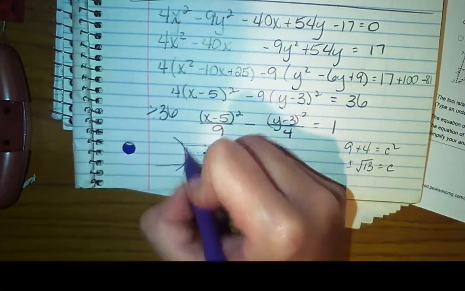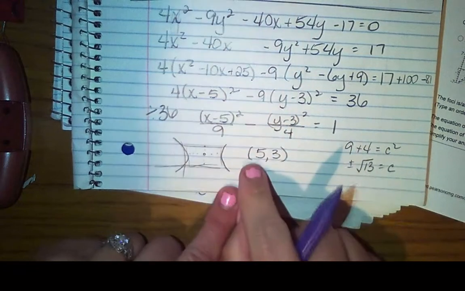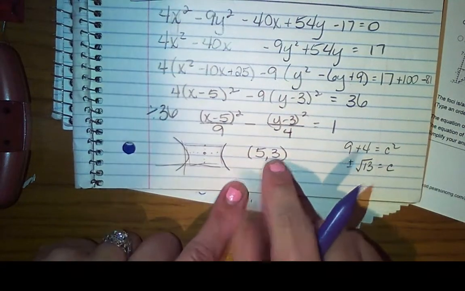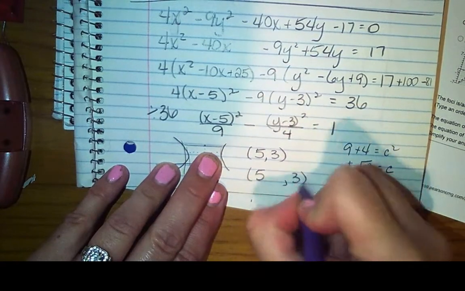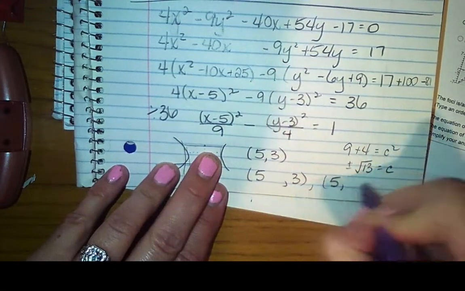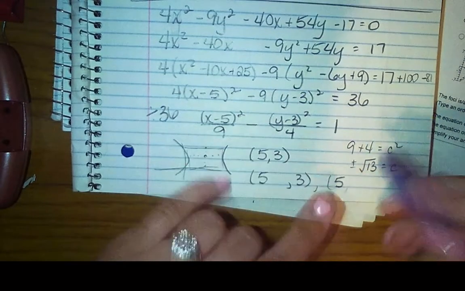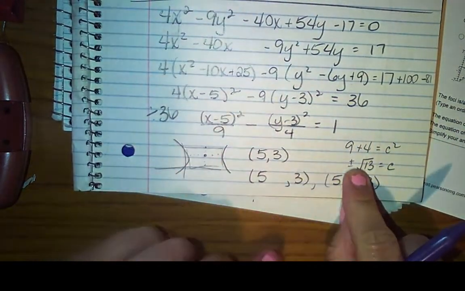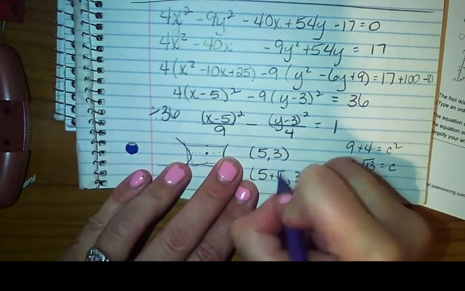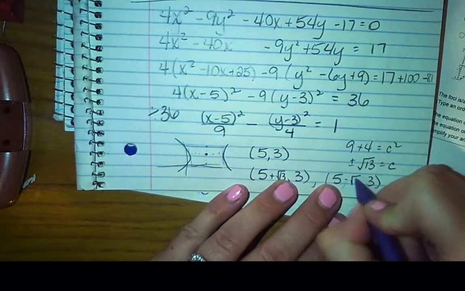Okay. So now, how do I find the foci? What's going to change? This will not change. So my foci will be 5, 3. And again, 5, with not a comma there, 3. But what did I add and subtract? I added and subtracted positive root 13 and negative root 13. So those are your two coordinates. They're ugly, but they're coordinates.